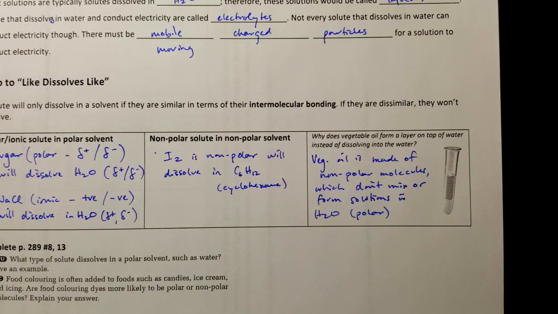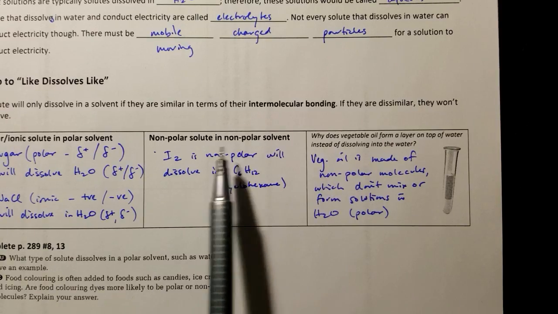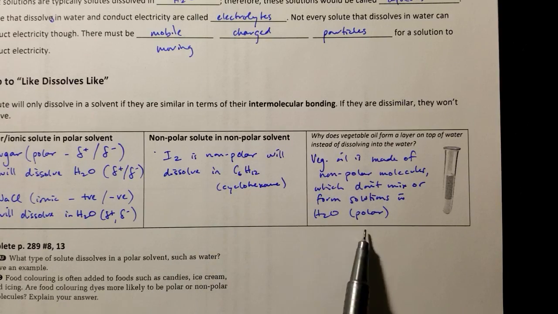So the reason why vegetable oil floats on top of water really has to do with the fact that vegetable oil is nonpolar, right? It's a nonpolar solute and water is a polar solvent, so therefore like will not dissolve unlike. Okay?